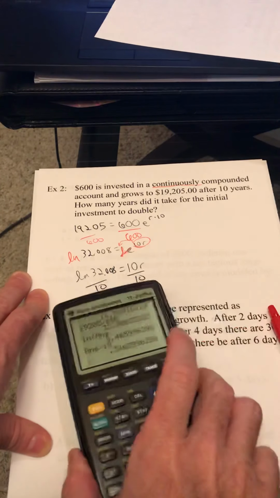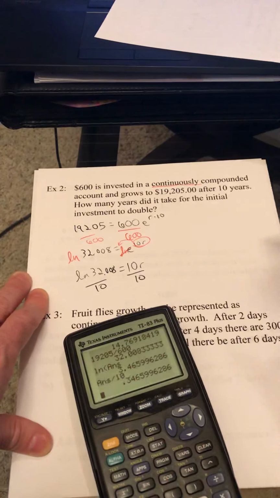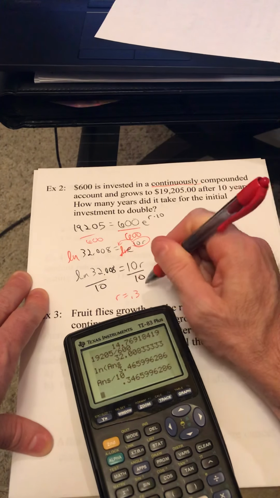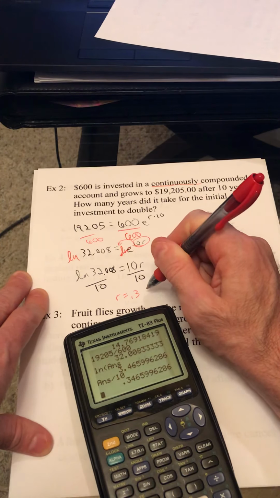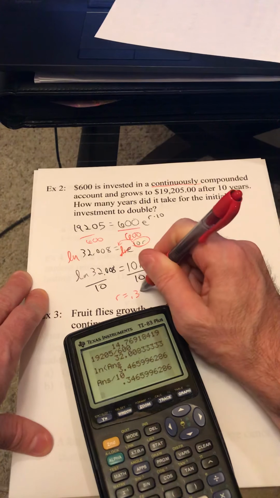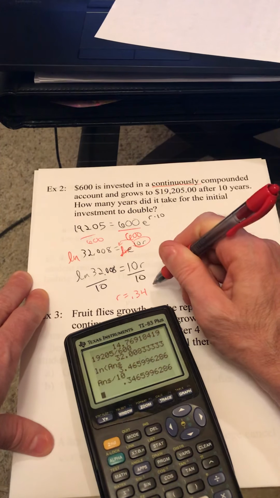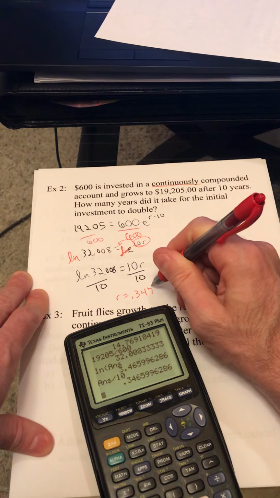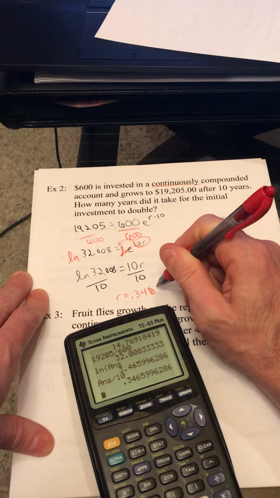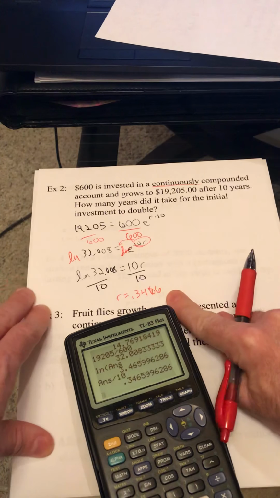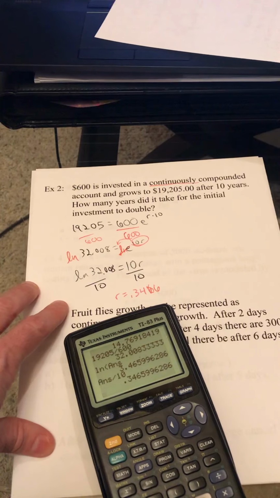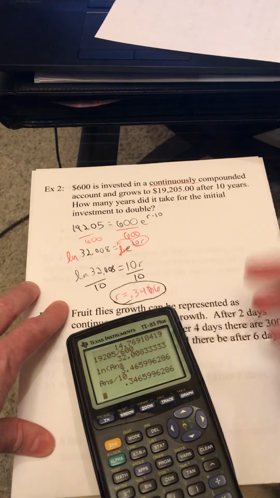Actually, this ends up being a very large interest rate. So let's go 0.3466. That'll be a little more exact as we go from there. So the first thing we needed was our rate.